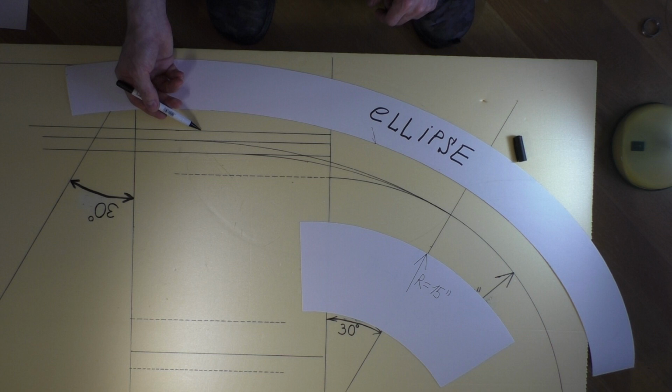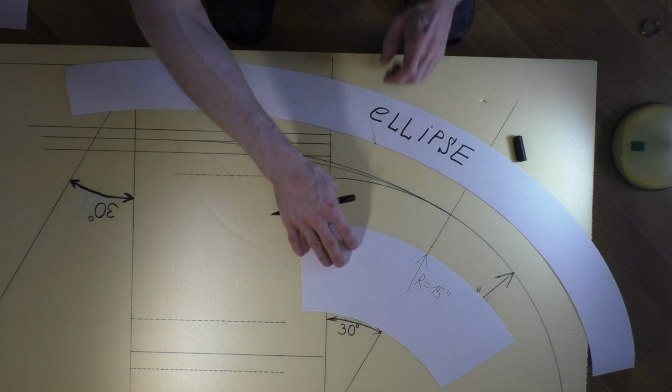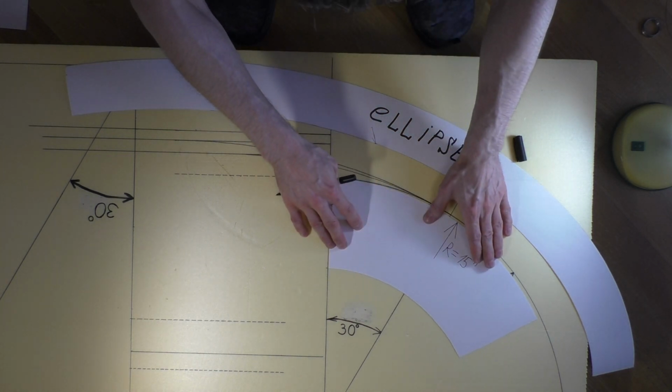And at last, let's draw easement to this line.